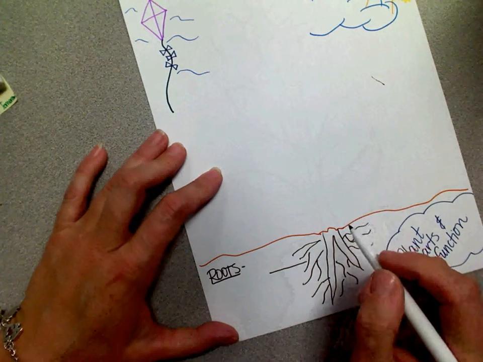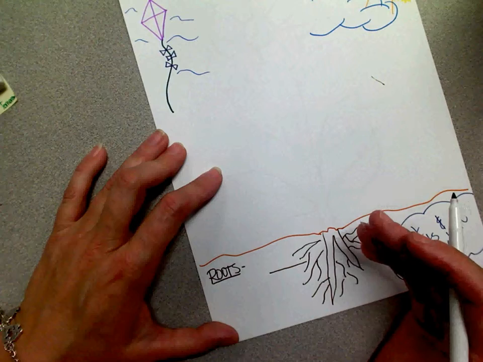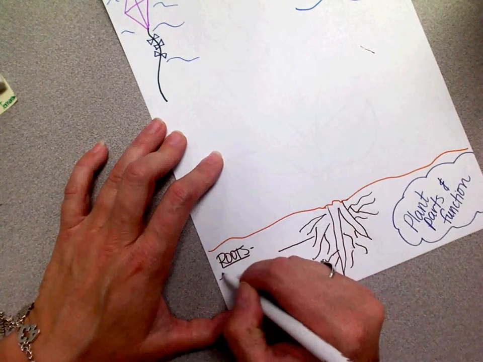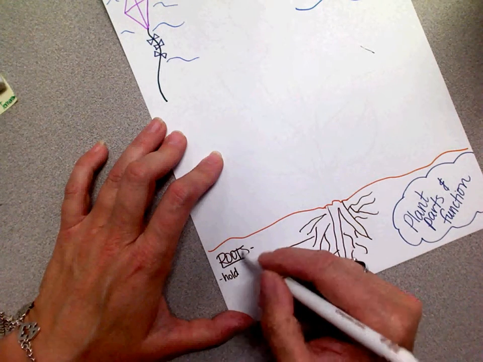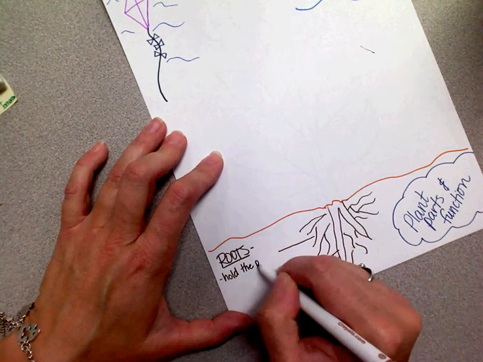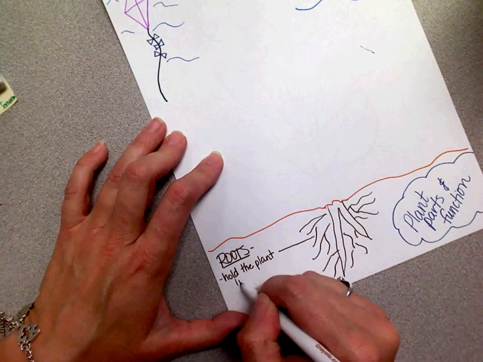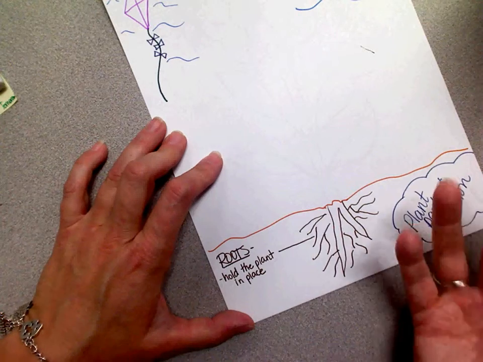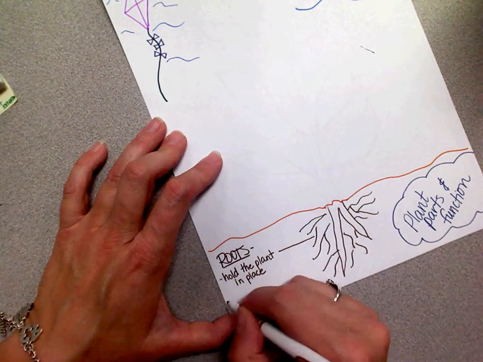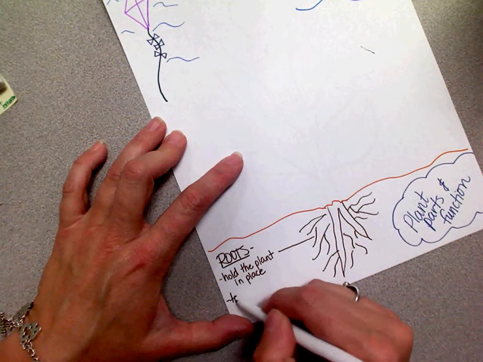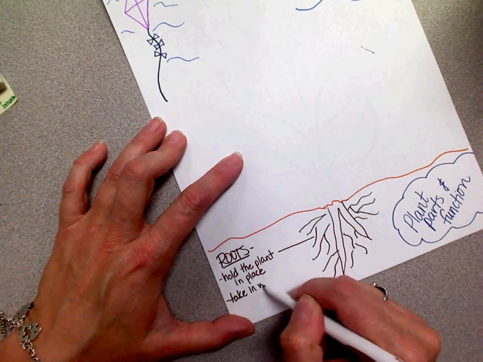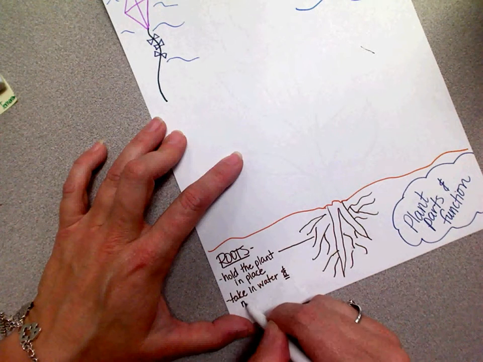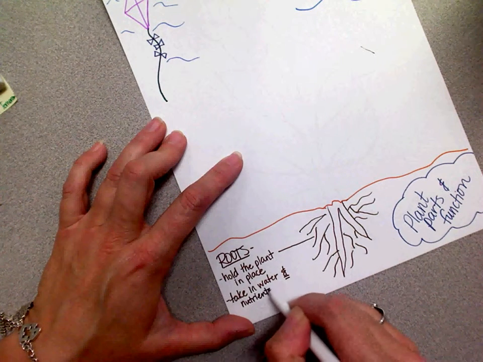And what do the roots do? We've talked about this in soil science, remember when we were talking about the different parts of soil? Very good. They are going to hold the plant in place. So not only does the plant get held in place, the soil gets held in place so we don't have erosion, right? Well, they also are going to take in water and nutrients from the ground, from the soil.